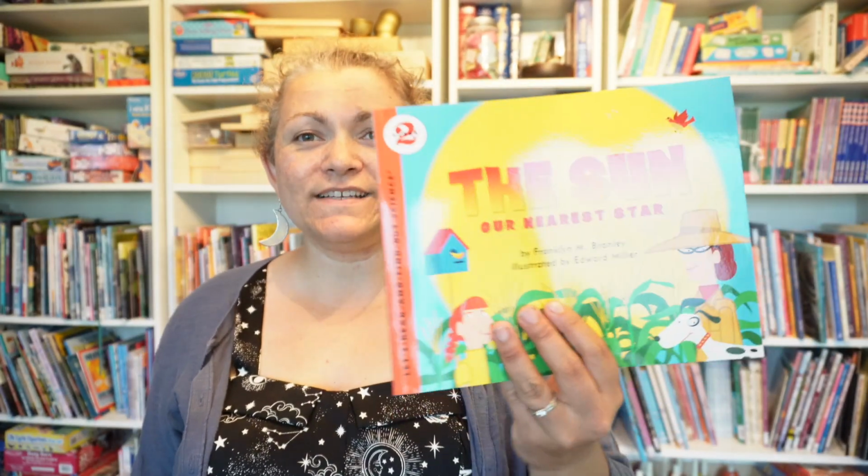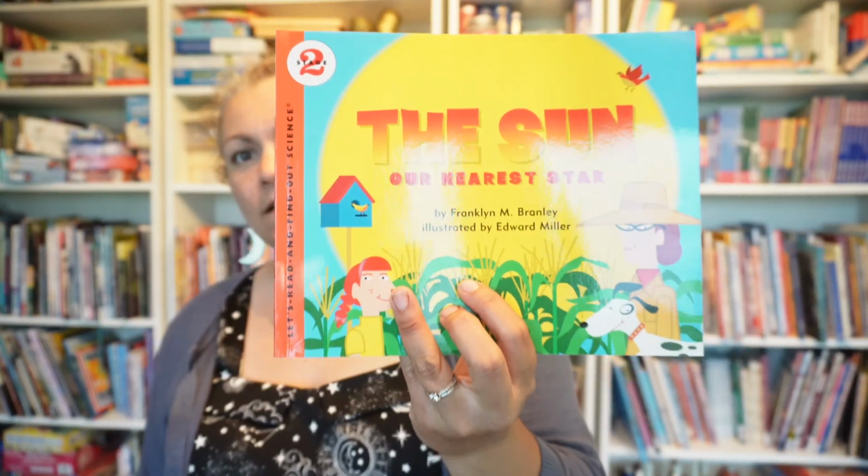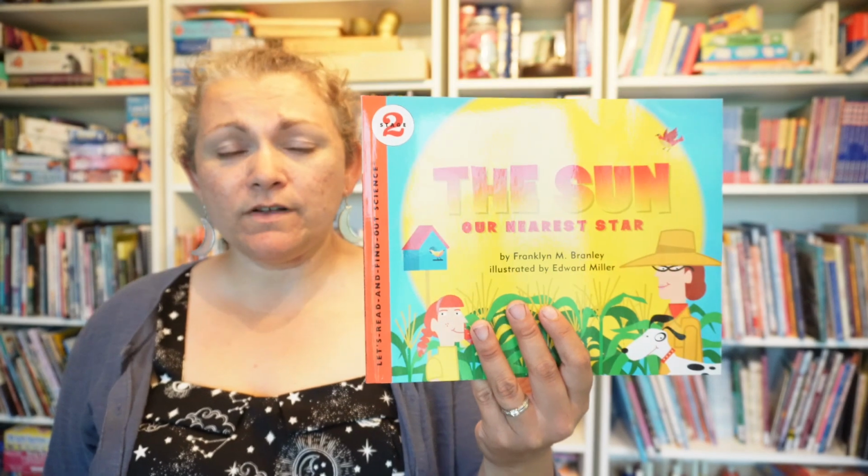I also have the sun, our nearest star. I did want to focus a little bit more on the sun because it's important. This is the Let's Read and Find Out About series. And there's more on space. Back here it's listing floating in space, the International Space Station, what is the moon like?